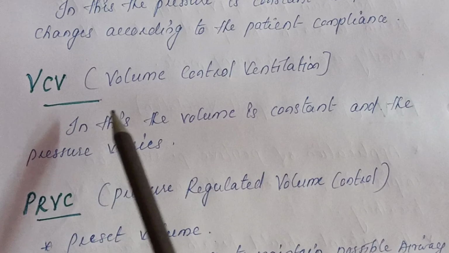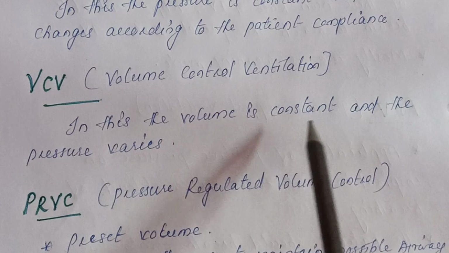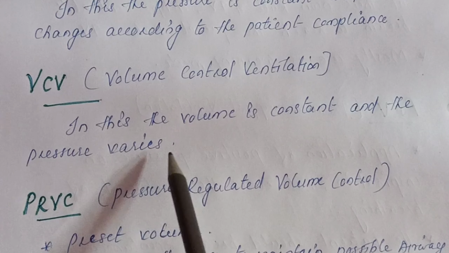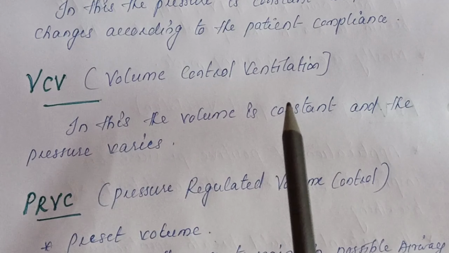Next one is volume control ventilation. In this, the volume is constant. So in the ventilator, we can set the volume and the pressure varies according to the lung compliance of the patient.